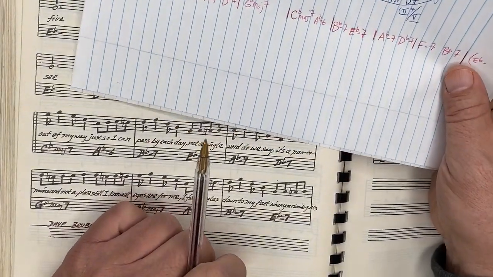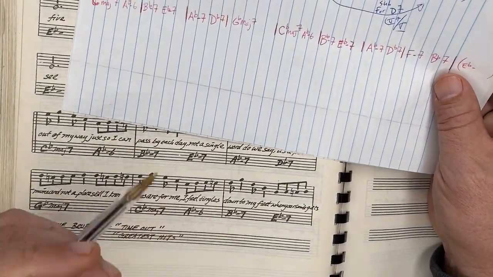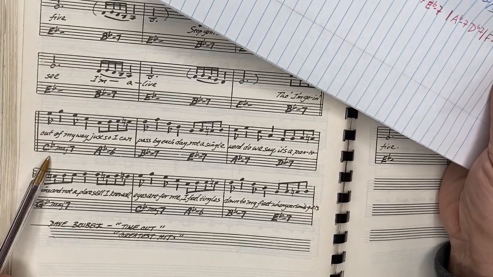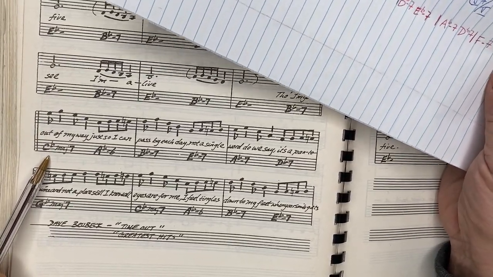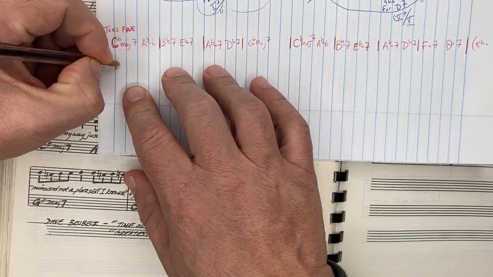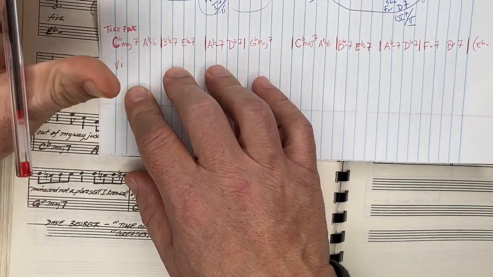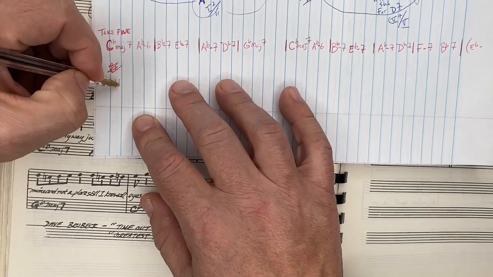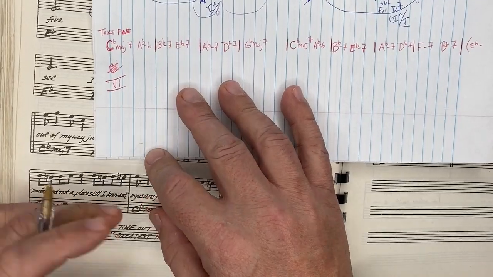So let's take a look at this. First off, we were in the key of E flat minor and it goes to C flat major. Well, that's my 6th chord right there. So that's my 6. I know this isn't the right quality yet, we'll get to that in a second. Well, maybe we'll just do this right to begin with. It's 6 because in minor it's 6.